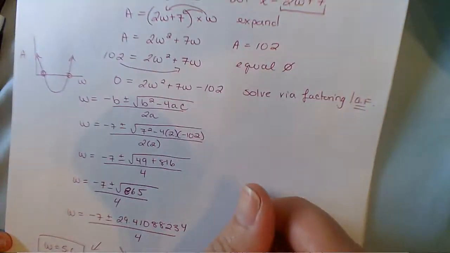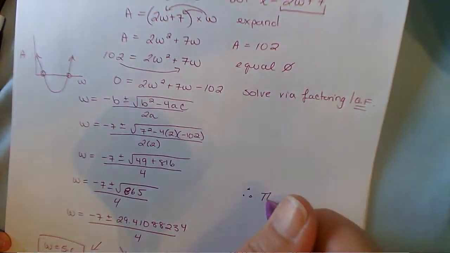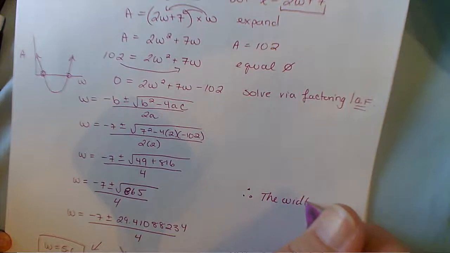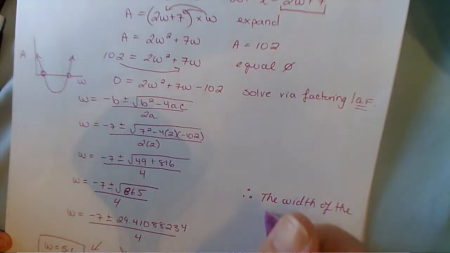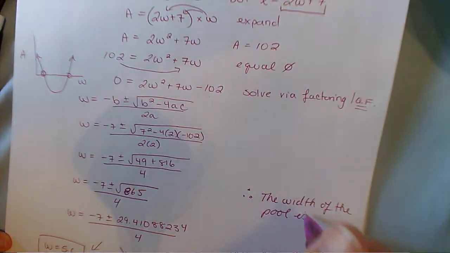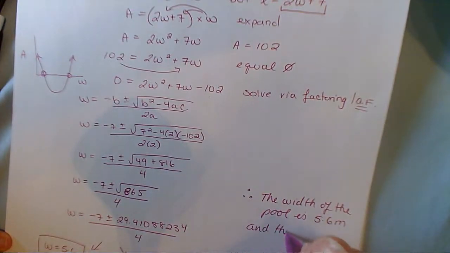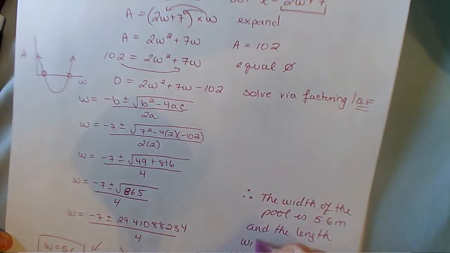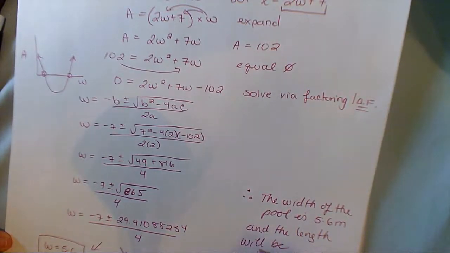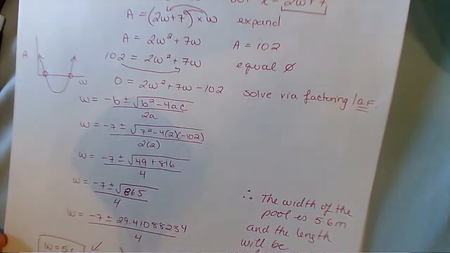So now that we know what our W is, therefore, the width of the pool is 5.6 meters, and the length, because it wants full dimensions, will be L equals 2 times 5.6 plus 7, right? 2 W's plus a 7.